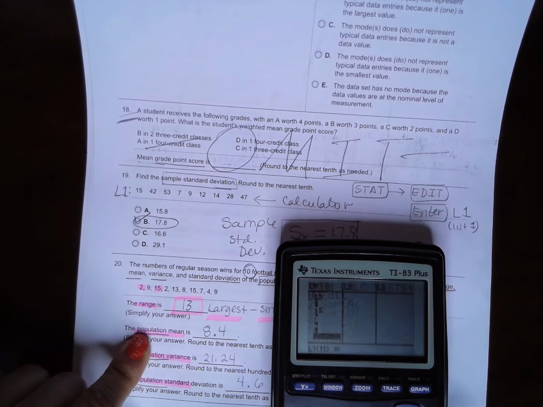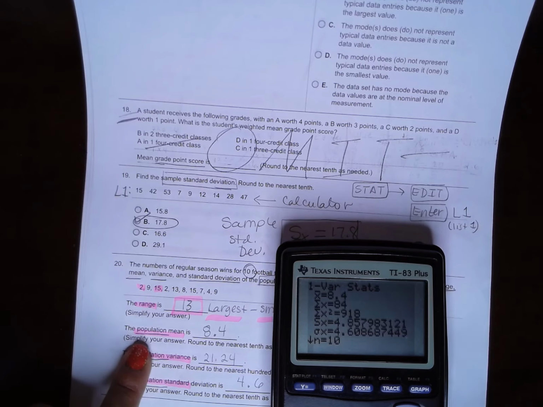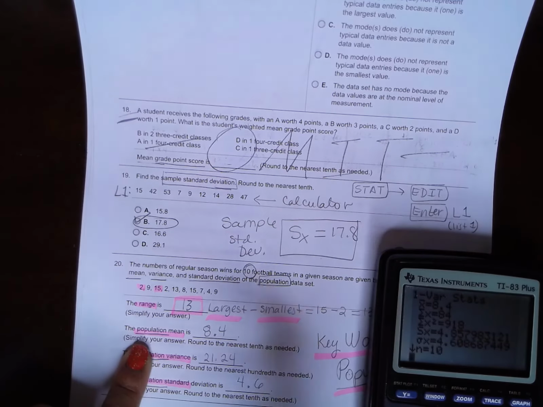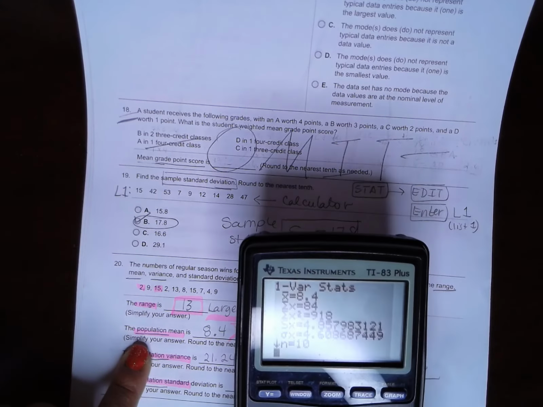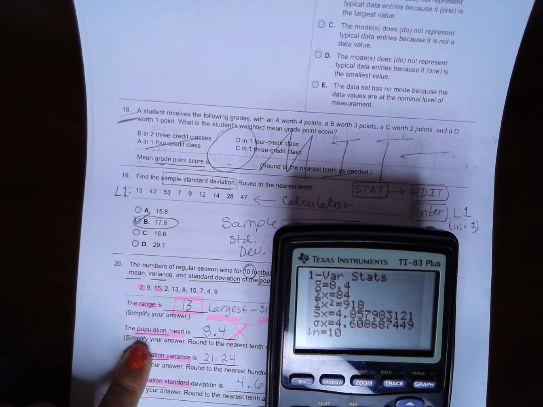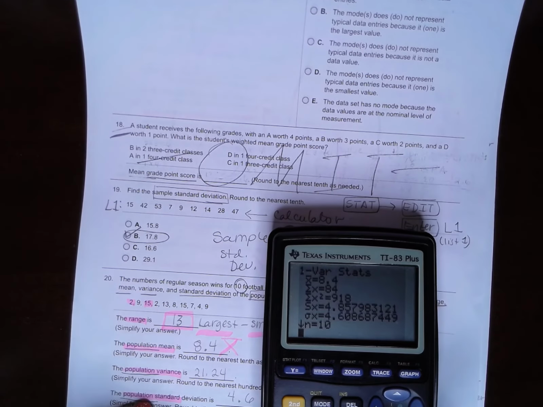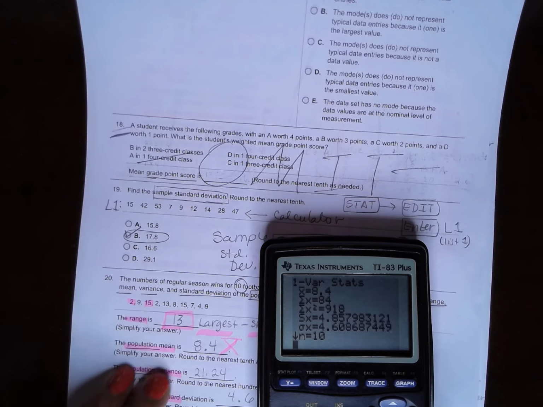And we're going to go to Stat, Calculations, enter, enter. And we're looking for the population mean. The population mean will be the same thing as the sample mean. So this X bar that you see here is 8.4. Notice that it is 8.4. And then it's asking for the population mean. So you need to know that the population mean is the same thing as the sample mean. So that is the X bar.